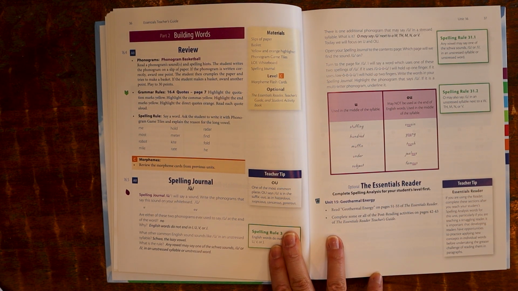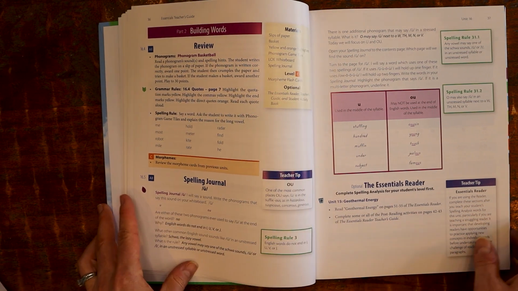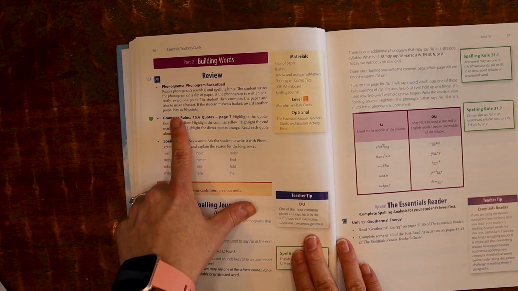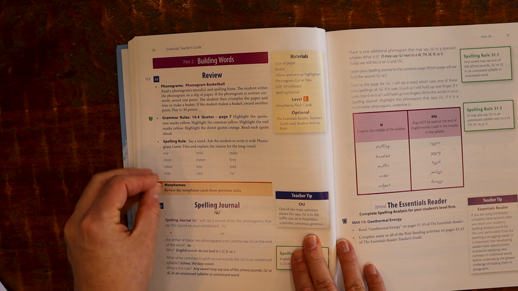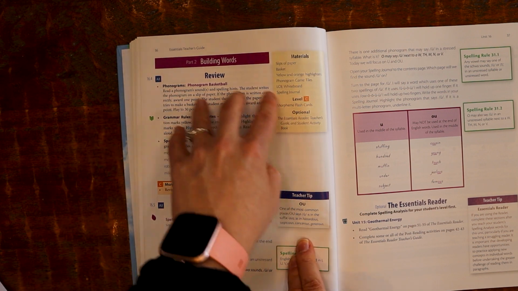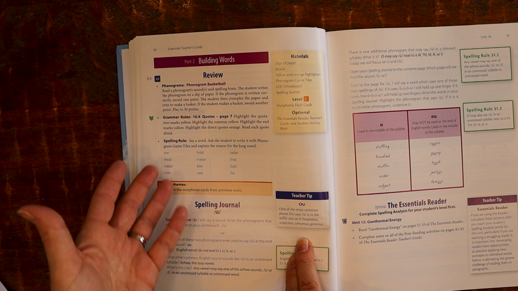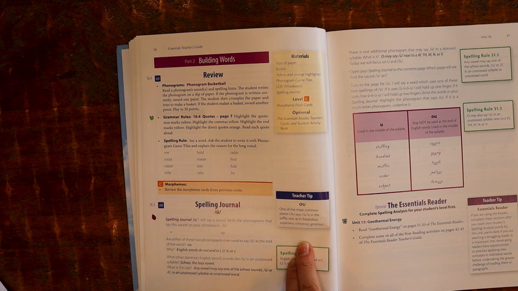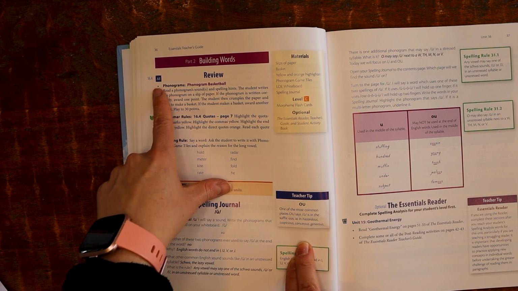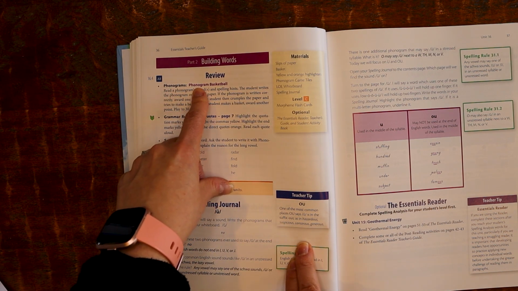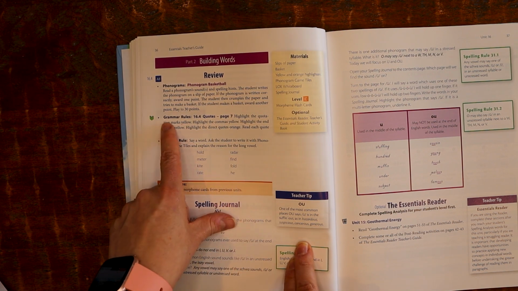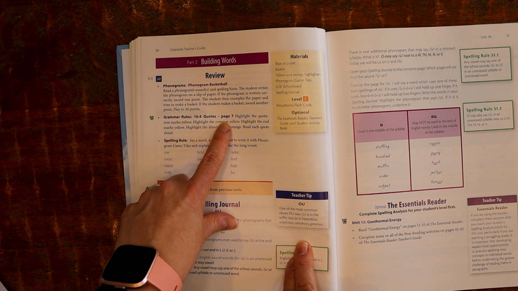This is a lot of spelling. So the first thing that happens here is a review, which I think is really helpful. This section is really good, especially if your kids are new to Logic of English, if they're a little on the struggling side, or if they've been doing it for a while. It's still really good to bring that spiral review in. And so this is a way to review phonograms, phonogram basketball, and you're reviewing some of the grammar rules that have been learned in the past.